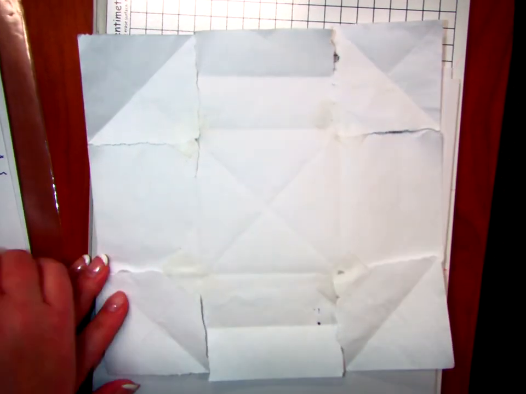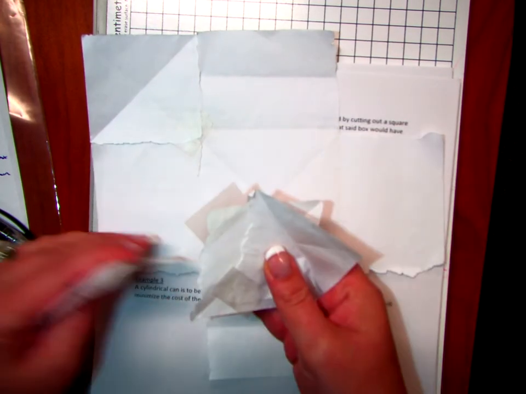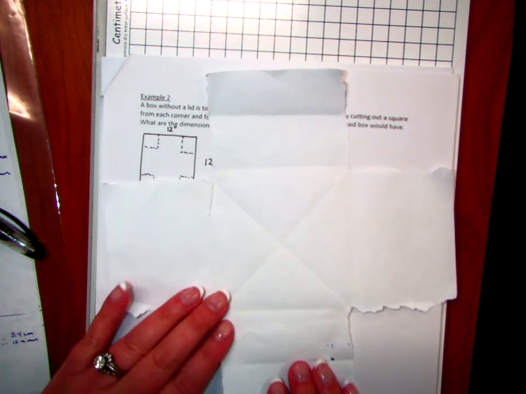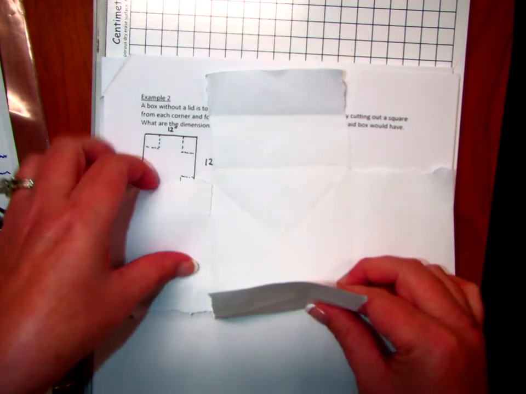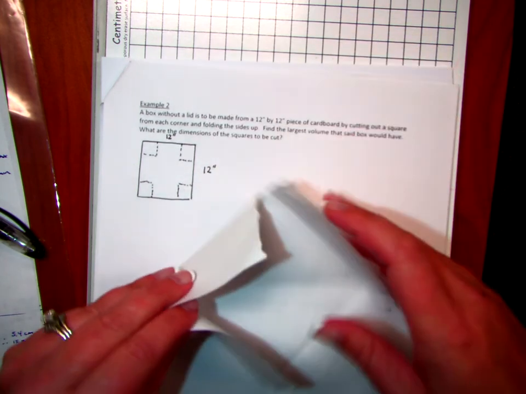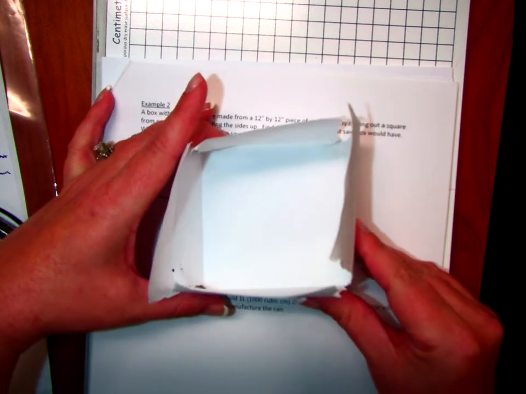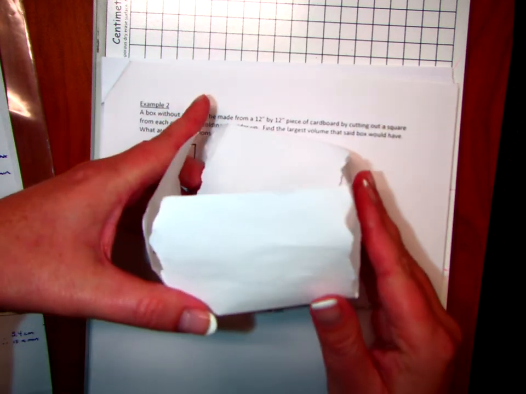All right, I don't know if you remember this piece of paper here or not, but this is my box simulation paper, right? So we start off with a square piece of cardboard or paper, and we cut out a square. So if I take these pieces off, this is what the cardboard looks like before we form the box. In order to form the box, we're just going to fold each of these sides up. It's kind of hard to do on the camera, but we fold each of these sides up, and we've got ourselves a box without a top.